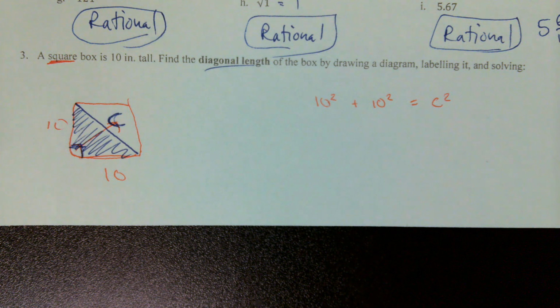What units are we using in that question? Now, be careful. We did 10 squared and got 100, and 10 squared and got 100. We add those together and get 200. Then you take the square root of 200 and break it down as much as you can.